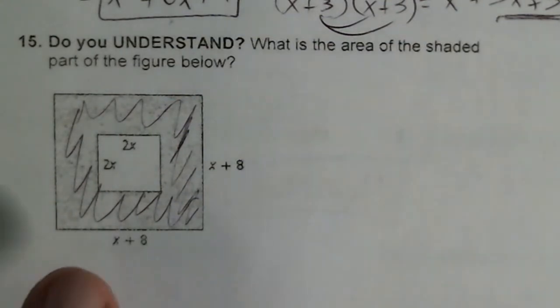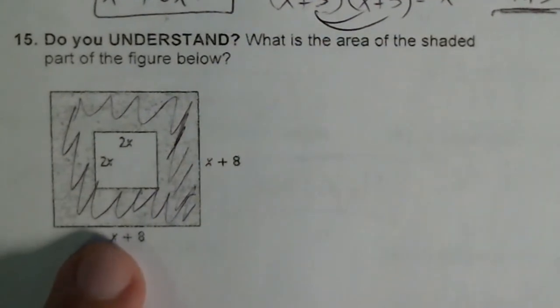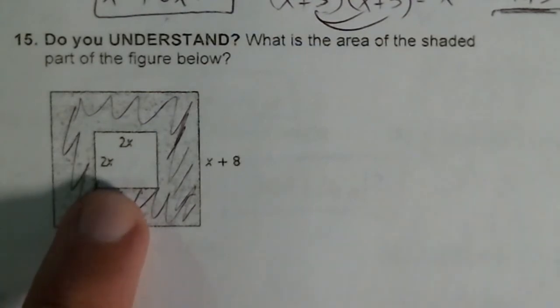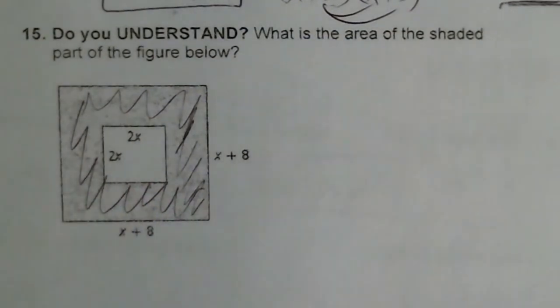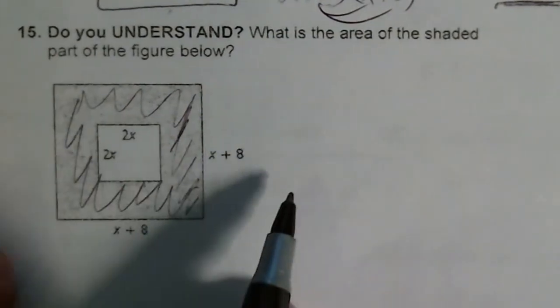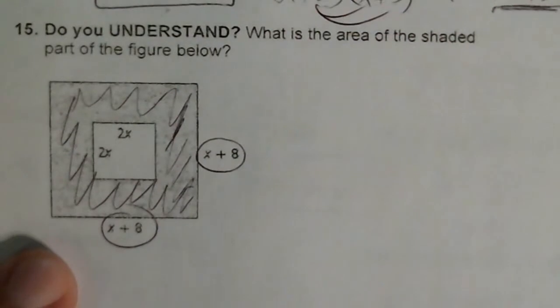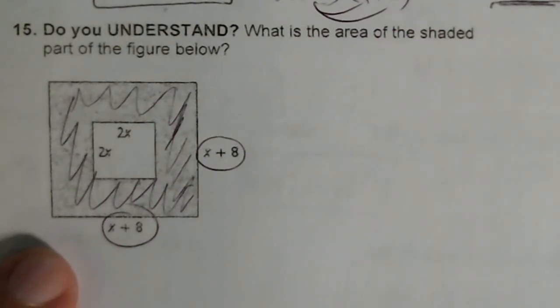In this case, they want the area of the shaded region, which is on the outside. So I need to find the area of the large square and then the area of the unshaded square, and I just subtract the two. How do I find the area of the big square? Length times width, base times base, or base squared, however you want to think about it. All sides of a square are the same length, so that's simply going to be x plus 8 squared.